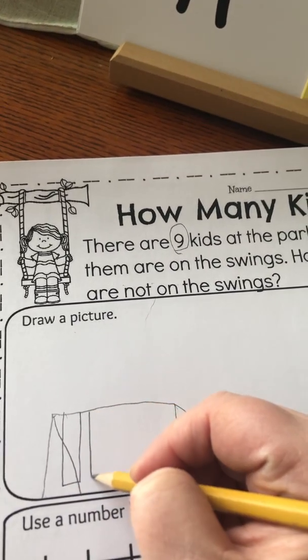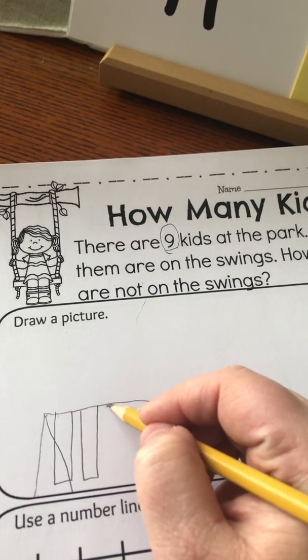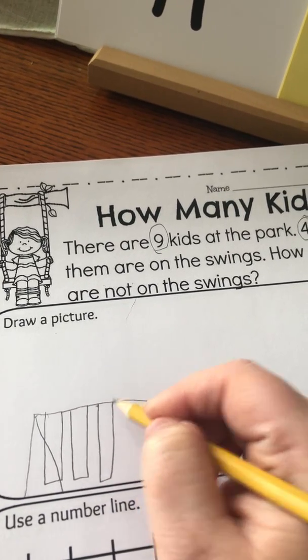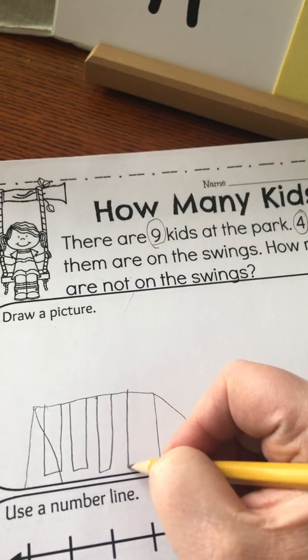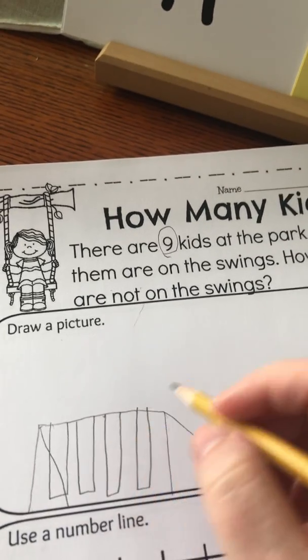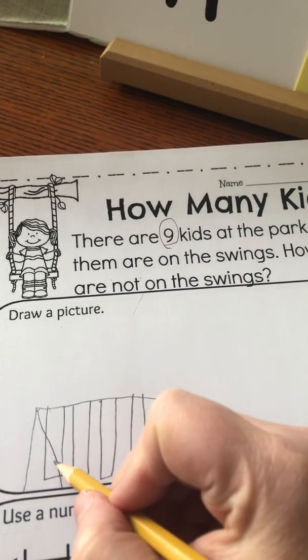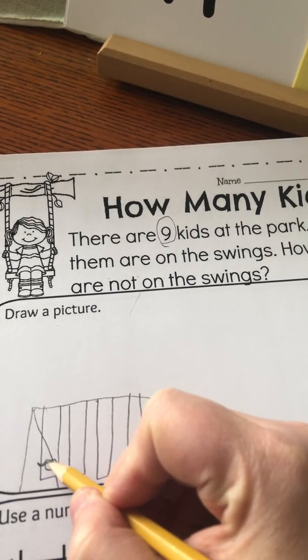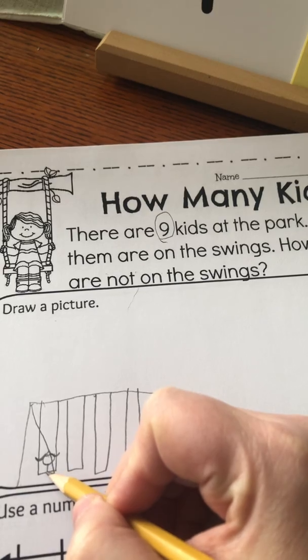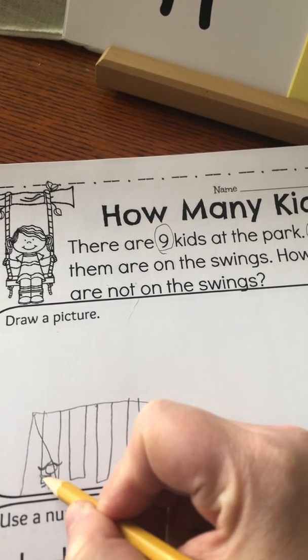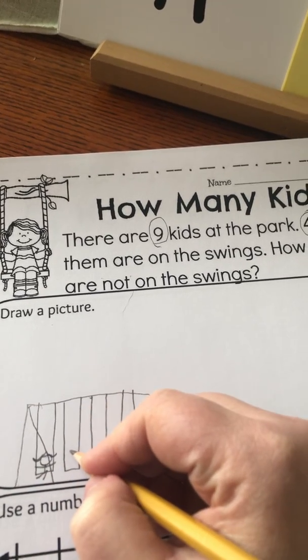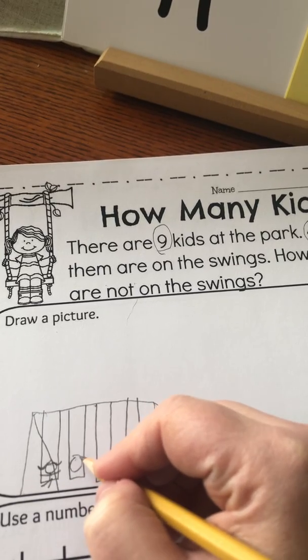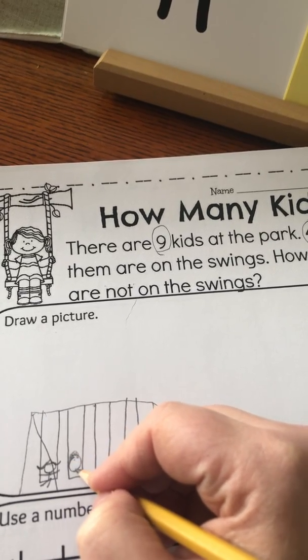So we need to draw 4 swings. 1, 2, 3, 4. All right, so let's draw our little people. So Susie is sitting on the swing nice and sweet with her little pigtails. Yay, she can swing. Bobby is gonna be swinging.